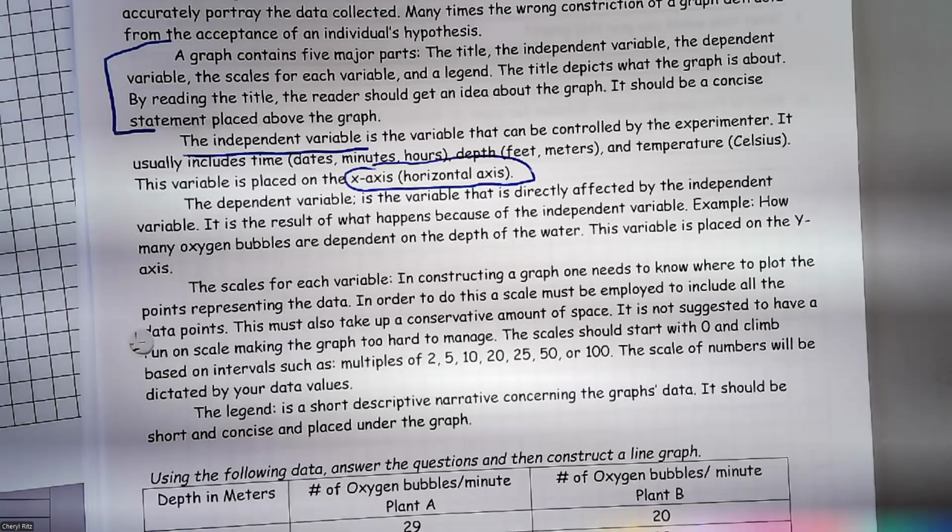We're not even doing the questions yet. Sorry, I know we should have done that. Depth goes on the x, bubbles goes on the y. All I'm asking you guys to do is label, put the numbers on now. You don't have to plot. We're going to do that tomorrow. I just want your x and y axis labeled with your numbers.